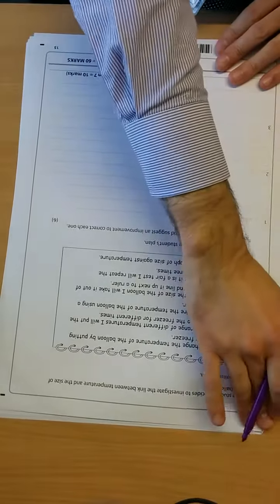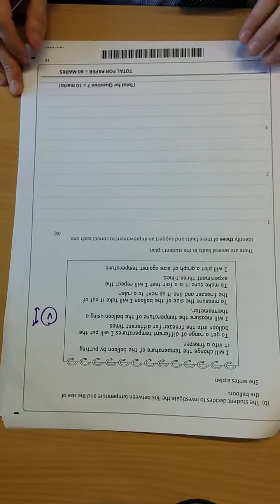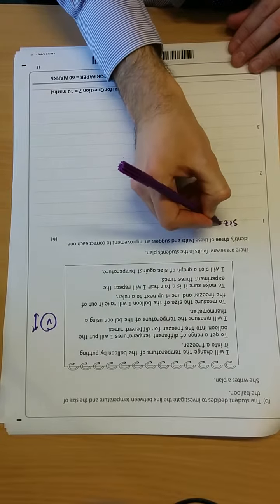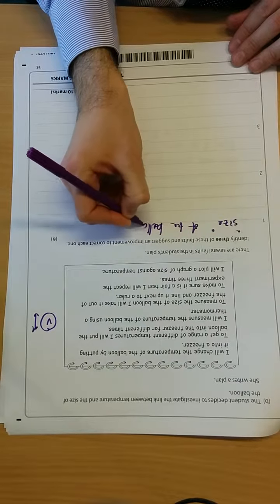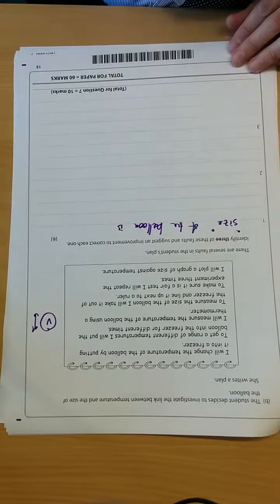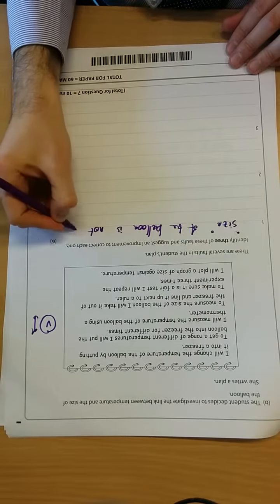Now, we know that the important thing about gases is not the size of the balloon at all, but the volume of the balloon. So I think that is the first fault that I notice. The size of the balloon is not precise.